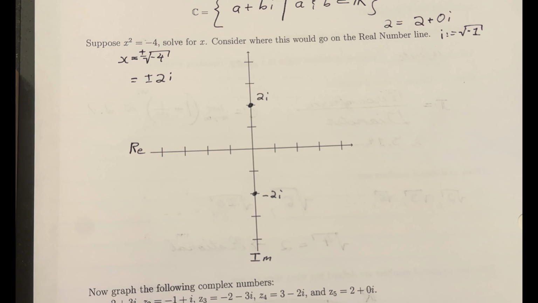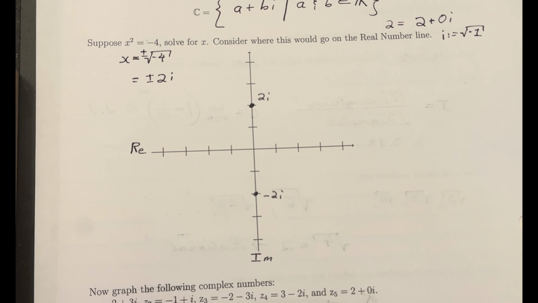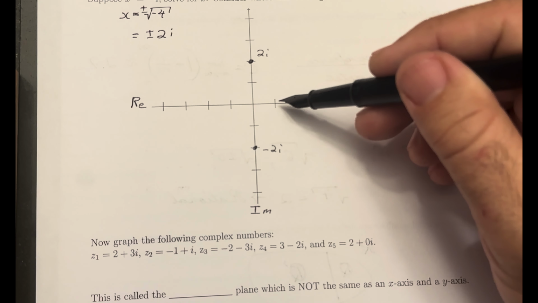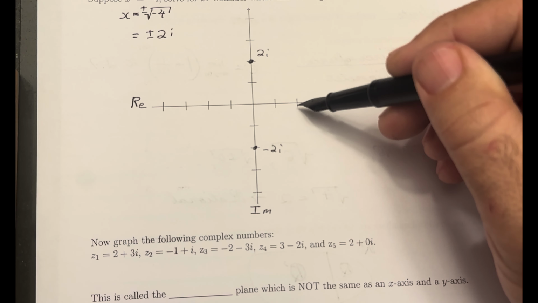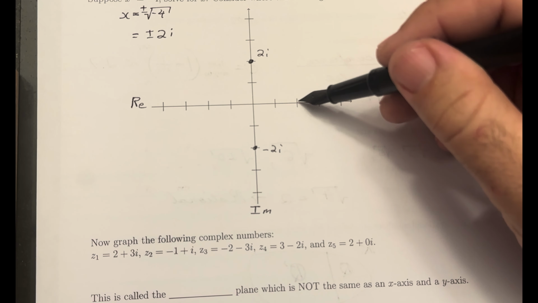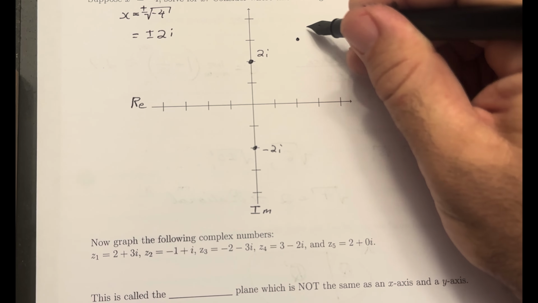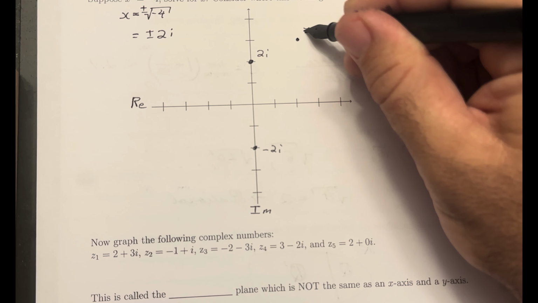Okay? And if I wanted to graph another number, let's just say z1 equals 2 plus 3i. So we notice the real part is 2. So we come over here, 1, 2. The imaginary part is 3i, so we go up 3. And so our number z1 is right here.